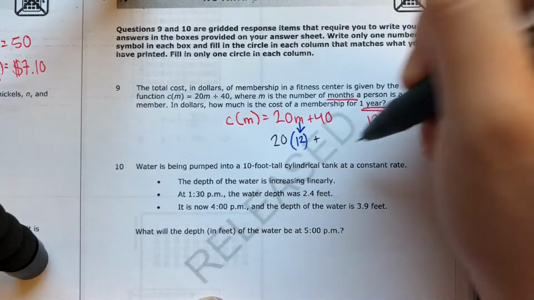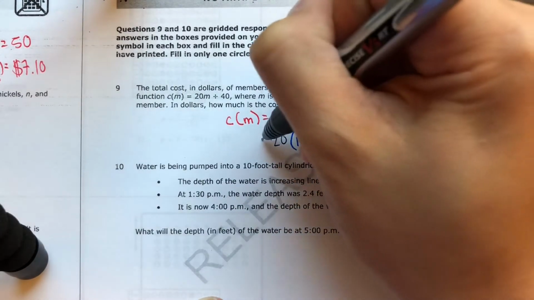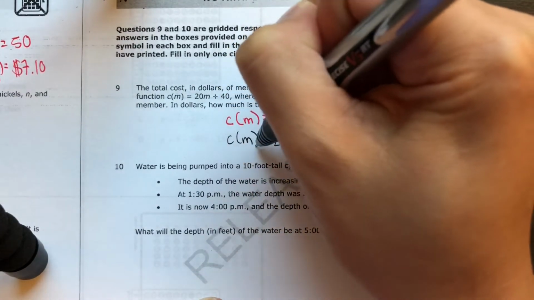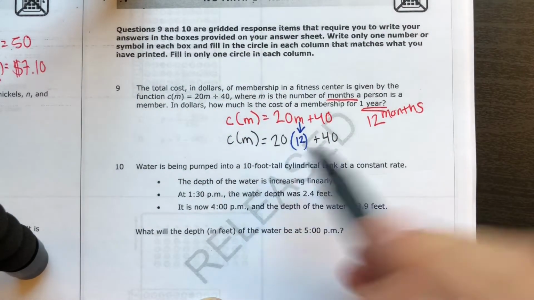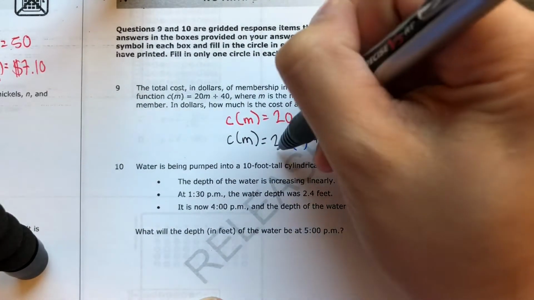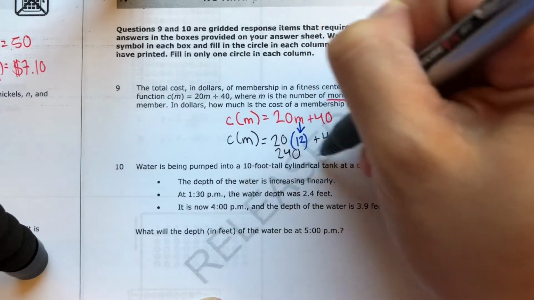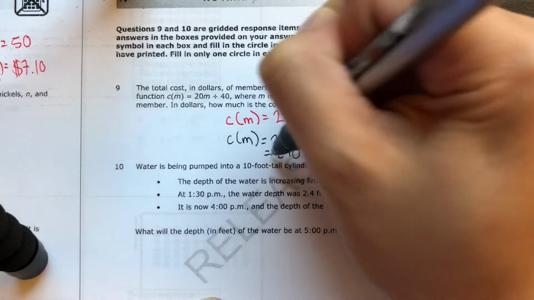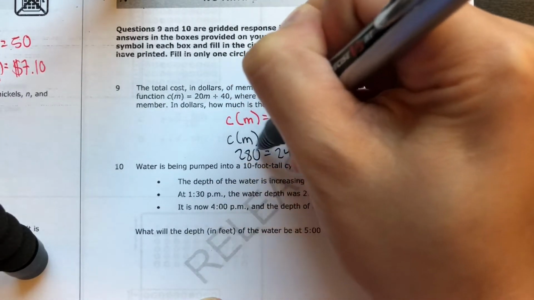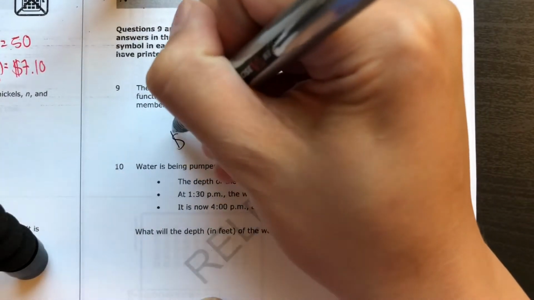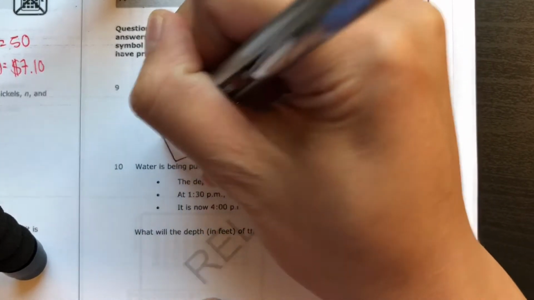So what is 20 times 12 plus 40? Remember, this is calculator inactive. 2 times 12 is 24, and then I add the 0, plus 40 is going to give me C of M, which is 280. So my answer is going to be, in dollars, 280.